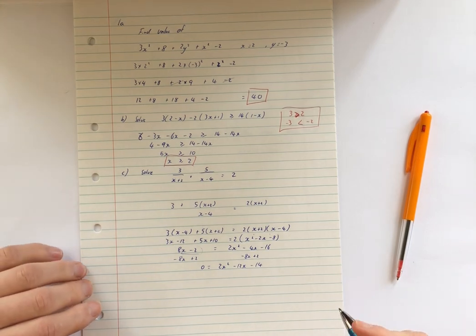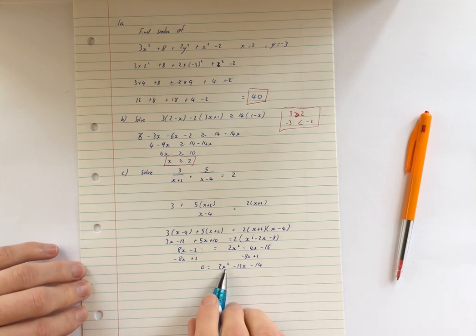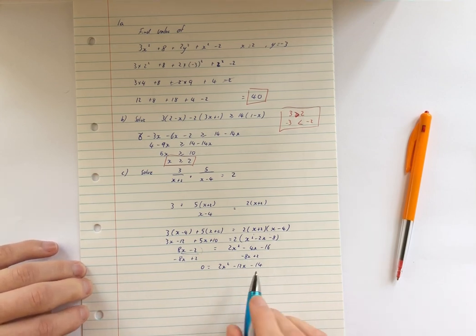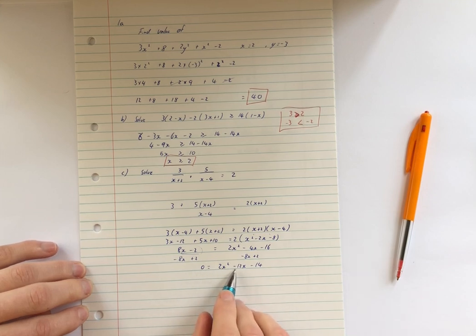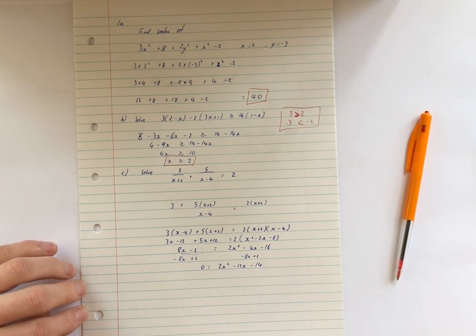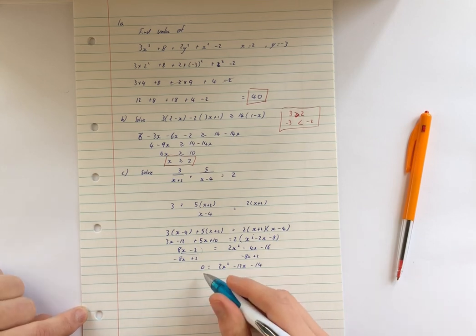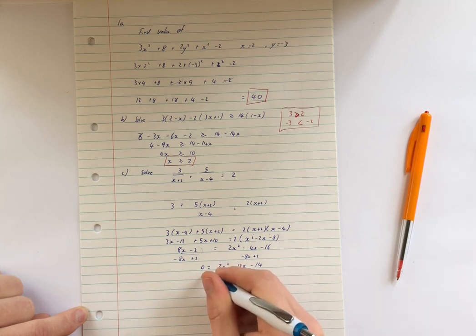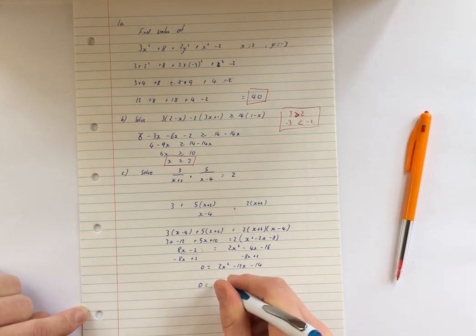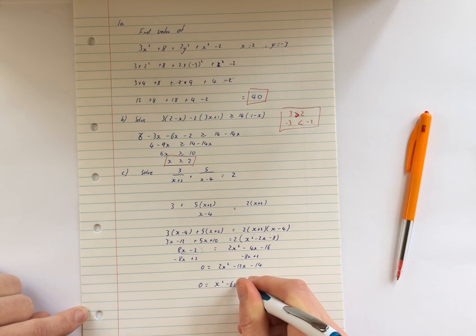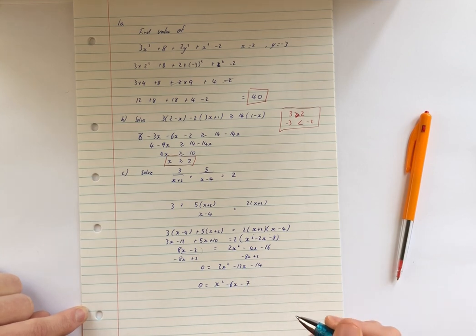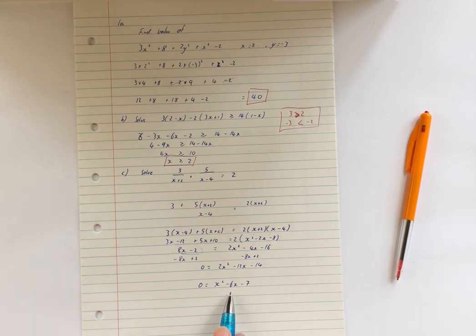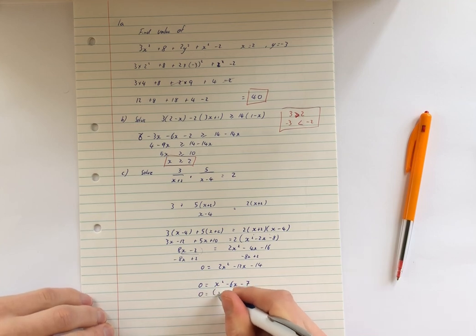Hopefully that's correct. What I notice now is I've got a common factor of 2. So I can either factorize that out, or if I divide everything by 2, then it's going to simplify this problem. Now you can't divide by 0, but 0 can be divided by anything. So 0 divided by 2 is still 0, and we're left with x squared minus 6x minus 7. This is pretty hard to solve, but I can solve the product of two things equaling 0, so I'm going to have to factorize. It's a nice one.